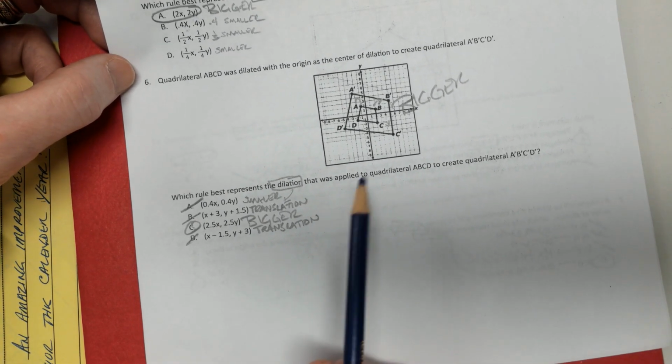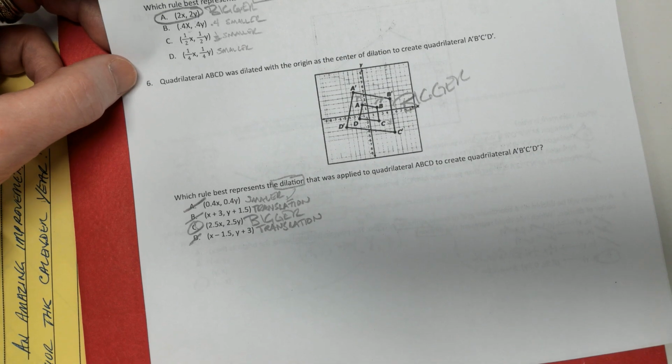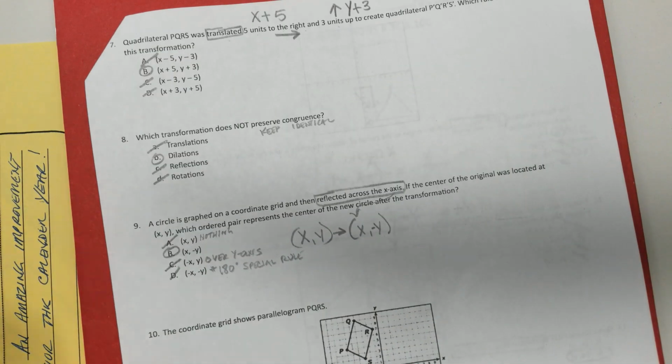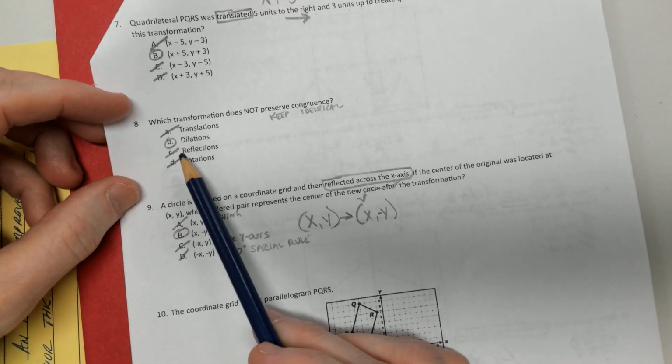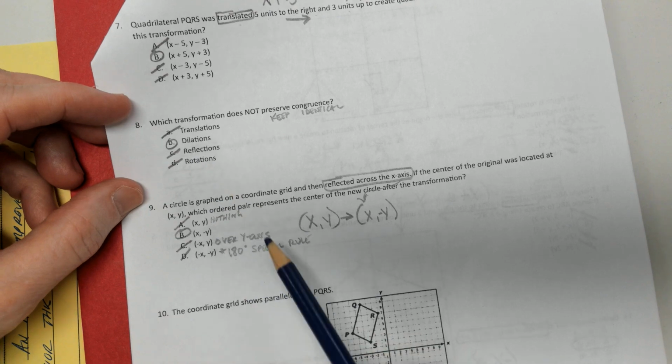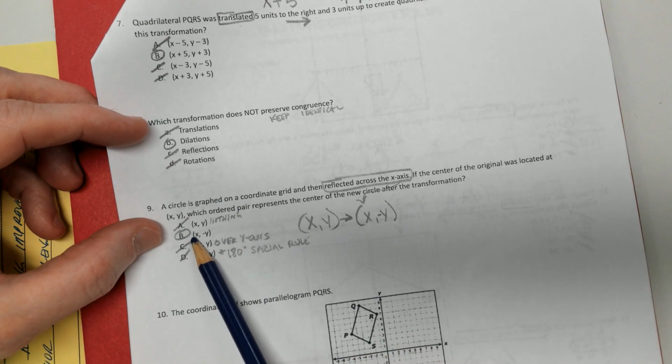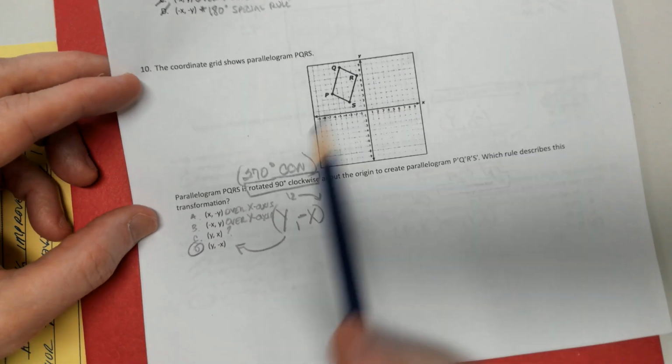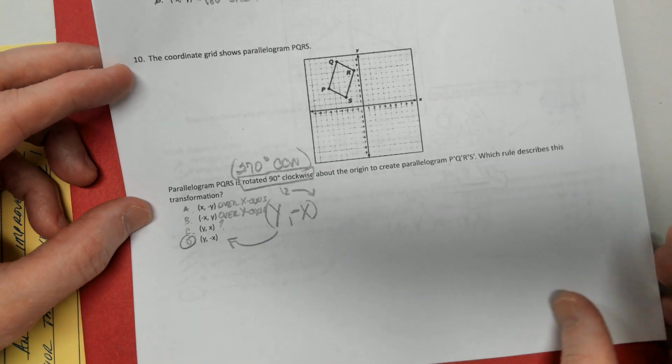6 is C as in cat. Number 7 is B as in boy. Number 8 is B as in boy. Number 9 is B as in boy. Number 10 is the last one. It should have been D.